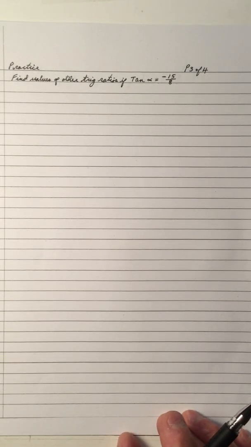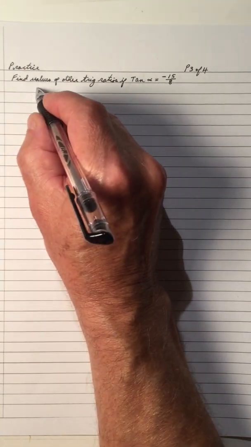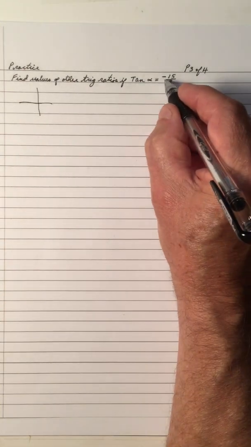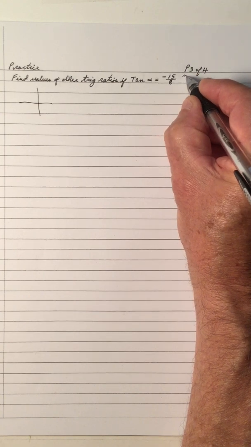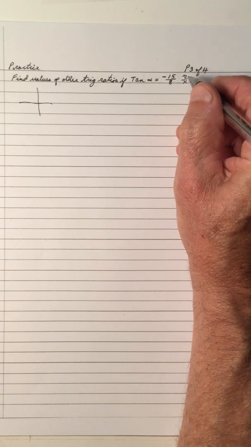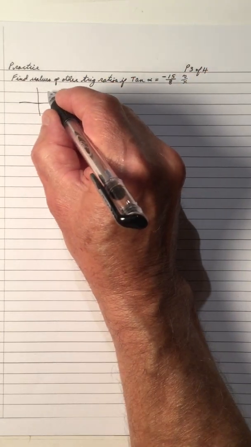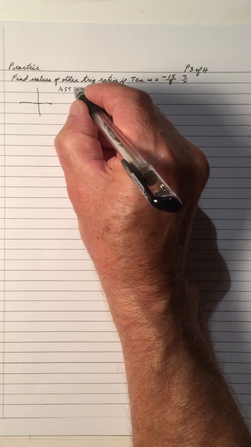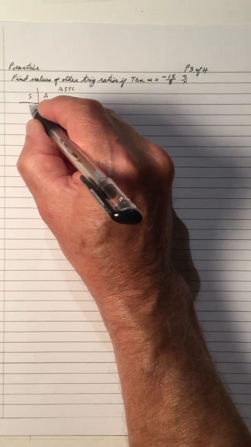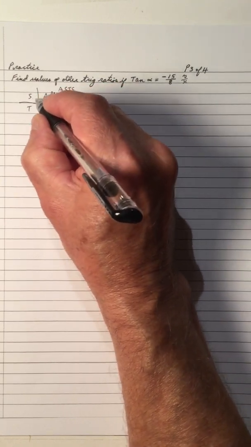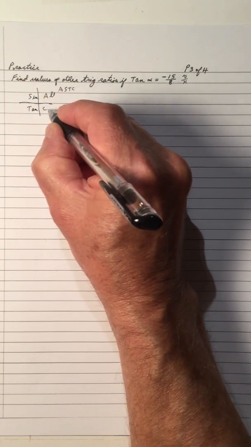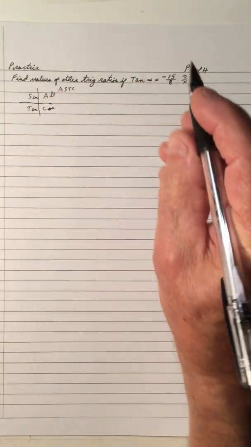Okay, practice. Practice means pause the video and see if you can work out the answers. As we did before, this is tan, and tan is the y over the x on the circle, but tan is negative. So we're going to use "add sugar to coffee," all sine tan cos.